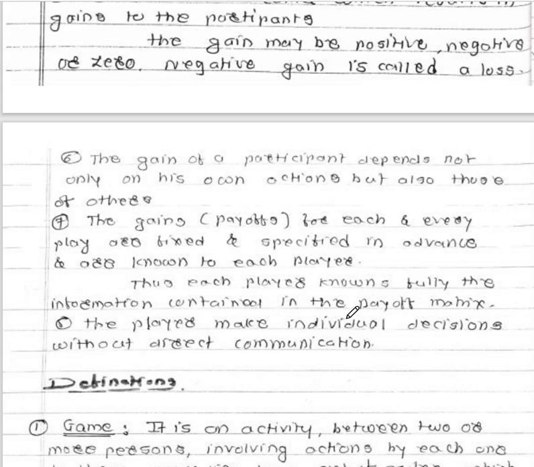Thus each player knows fully the information contained in the payoff matrix. Number 8, the players make individual decisions without direct communication.